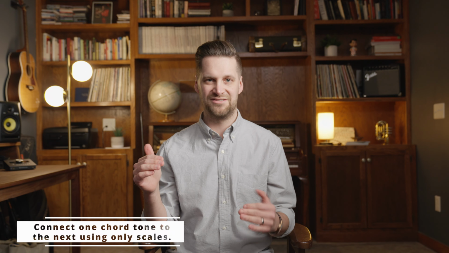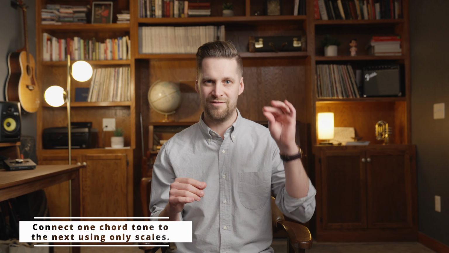So what you should do is pick a tune that you're working on and select a chord tone, again, anything but the root. 3rd, 5th, 7th, 9th, 11th, 13th. Pick one of those chord tones that you're going to isolate and target on each chord. And then when you improvise through it, your objective here with scales is to connect as seamlessly as possible from one of those chord tones to the next in the next measure, right?